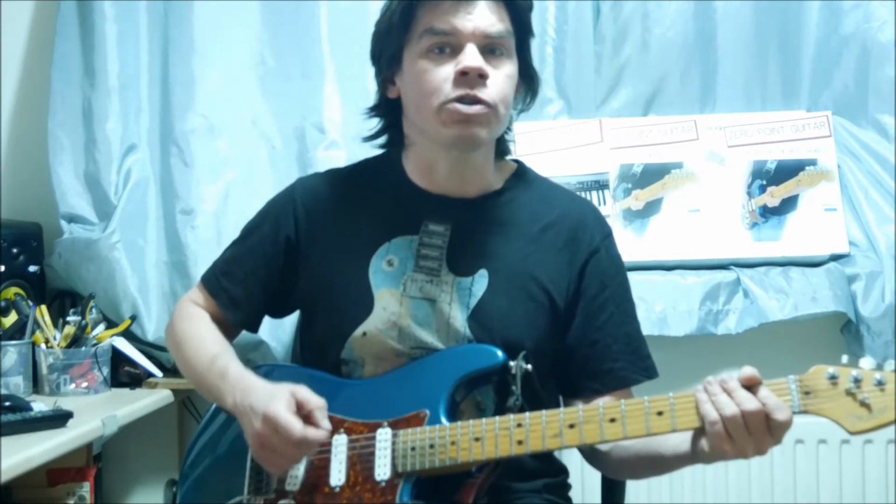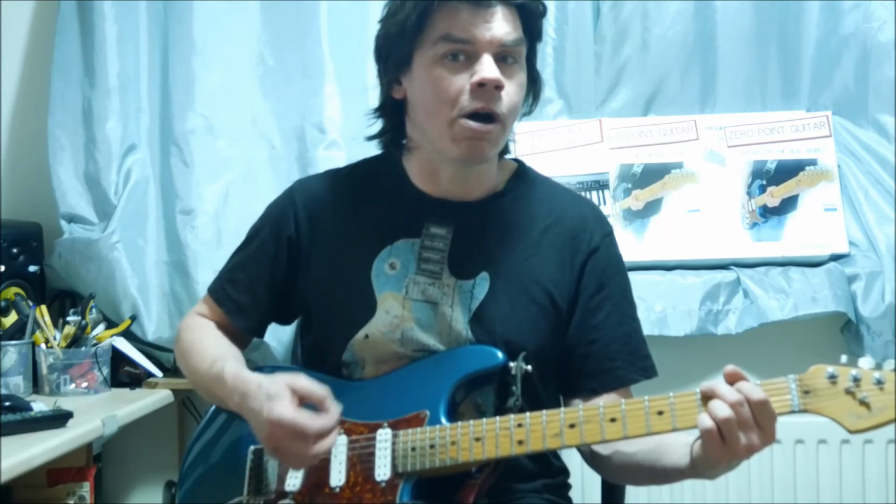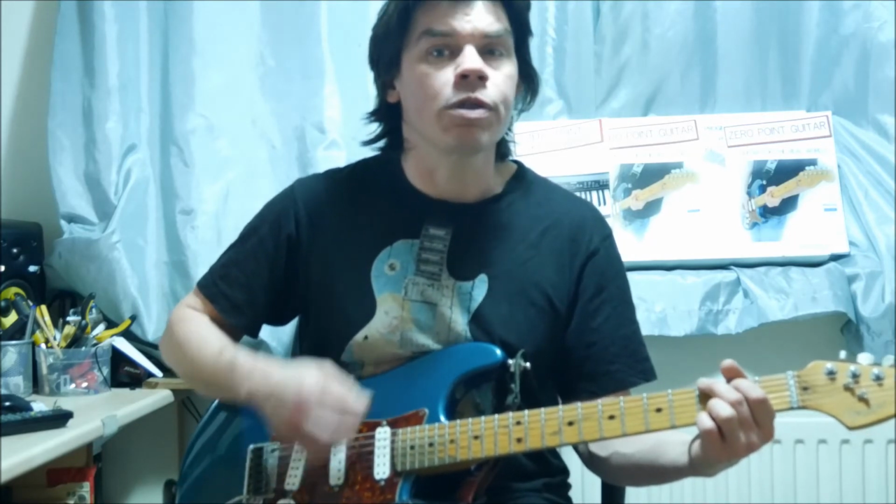So practice around those chords as arpeggios, and then when you're ready, play along with me. I'm going to just strum a bar of each using 8th notes. 2, 3, 4.